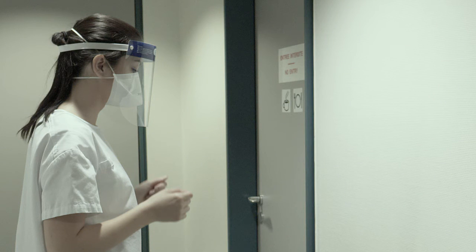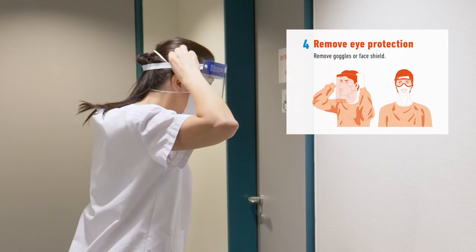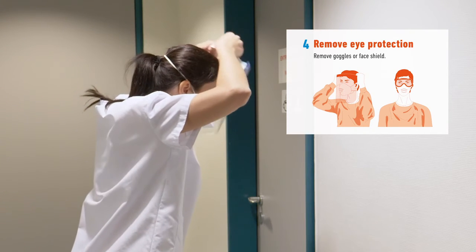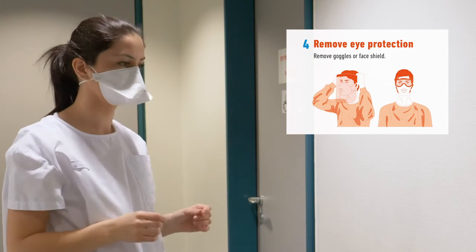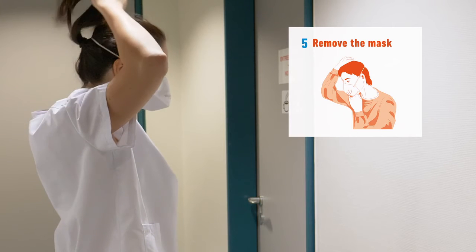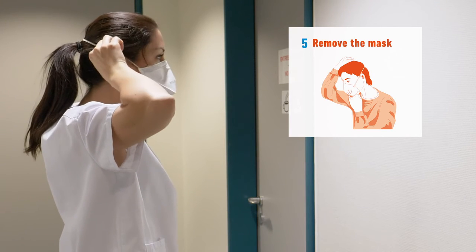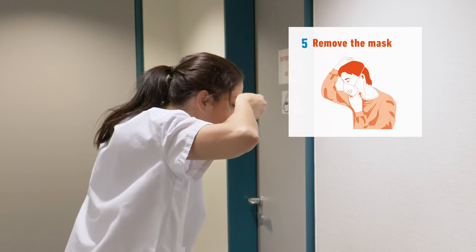Next, remove the eye protection. You can do this by leaning forward and pulling them away from your face. Ensure you clean the goggles or the face shield if they are reusable and place them in a clean container. Next, remove the mask or respirator by pulling it from the straps in the rear and disposing of it in a disposal container or garbage.